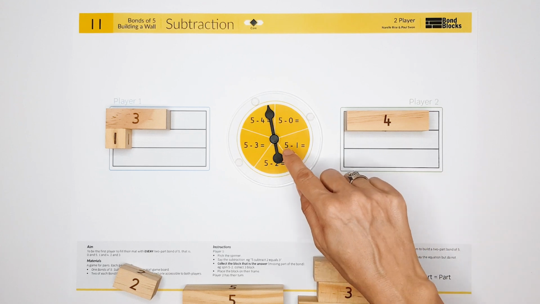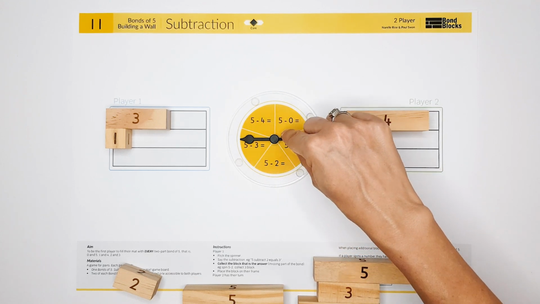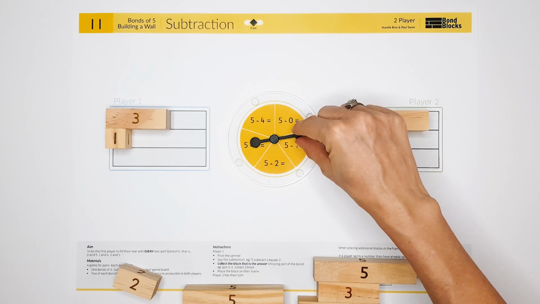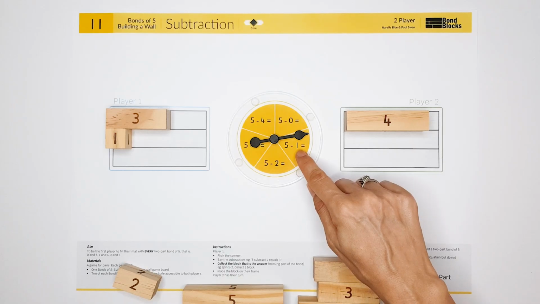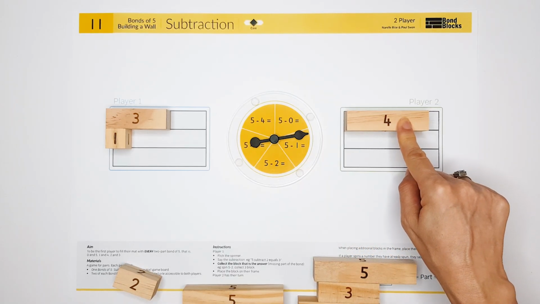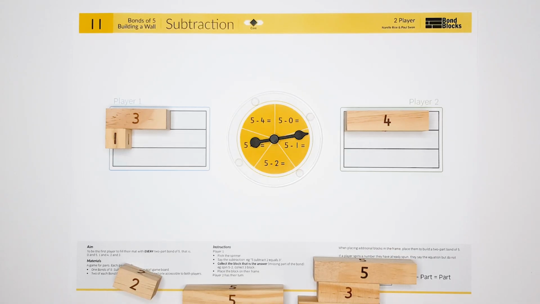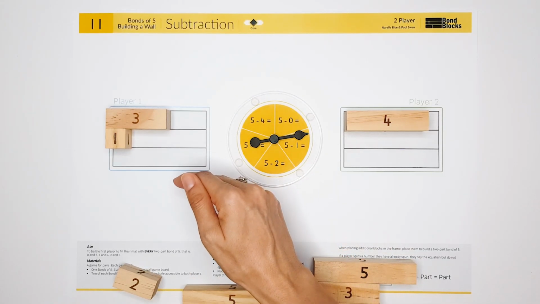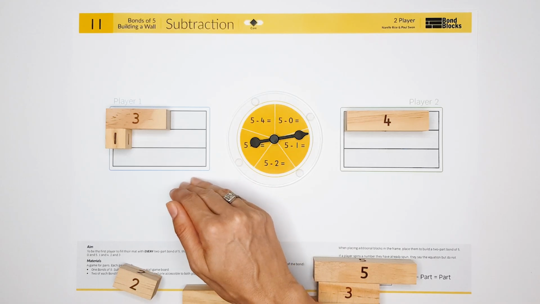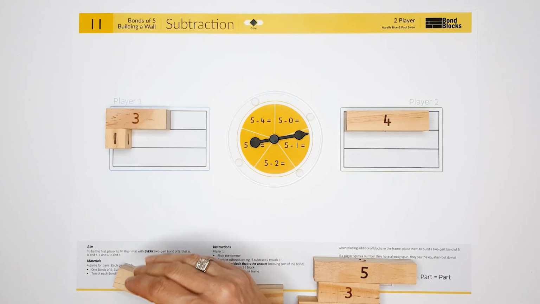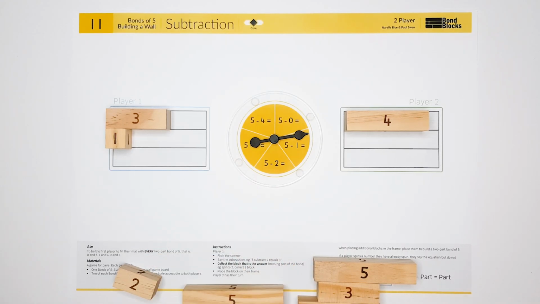Player 2 has their turn. If they spin something they've already spun, such as 5 subtract 1 equals 4, they just say this equation, but they do not place any blocks. Play until you've filled your wall with every two-part bond of 5, or alternatively, set a timer for 2 minutes, and the player who places the most number of parts within that time wins.